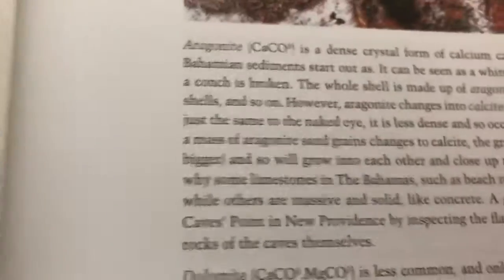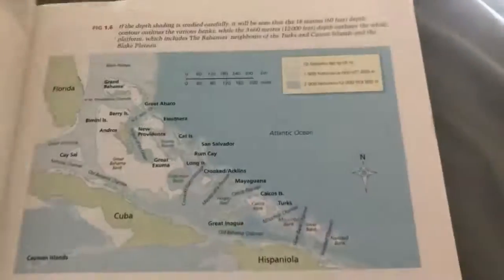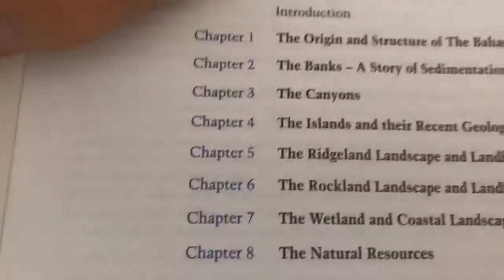Now, if you go to chapter 2, if we just go to the front of the book, look at chapter 2, page 14.